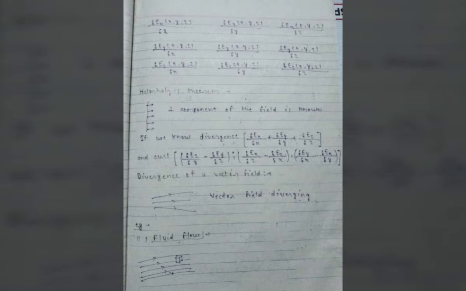For example, the x component of curl would be partial Ez by partial y minus partial Ey by partial z. The y component will be partial Ex by partial z minus partial Ez by partial x, and the z component is going to be partial Ey with respect to x minus partial Ex with respect to y.